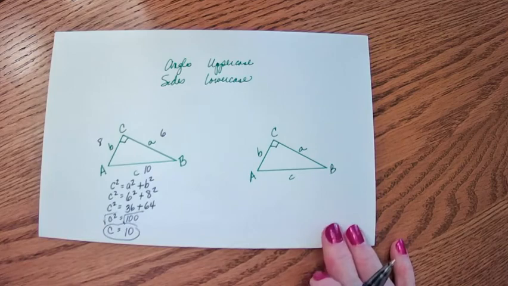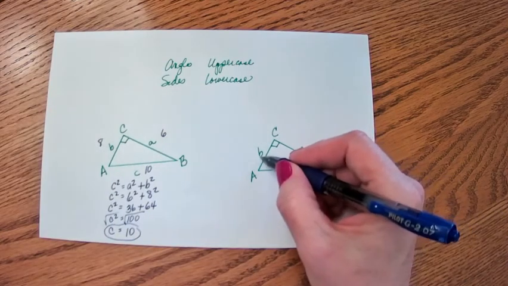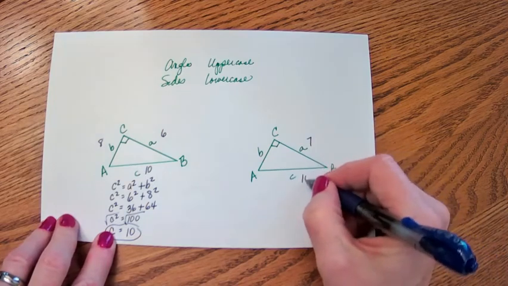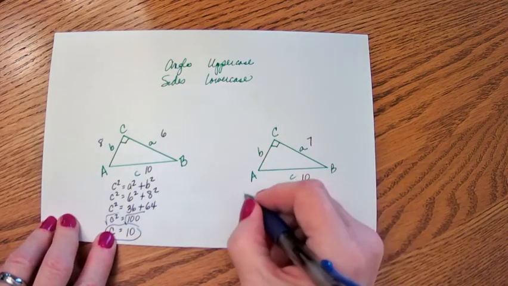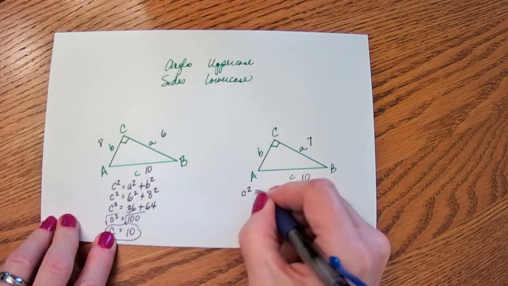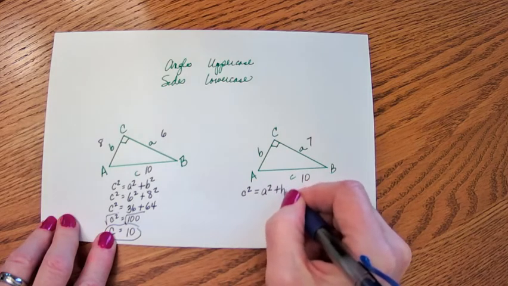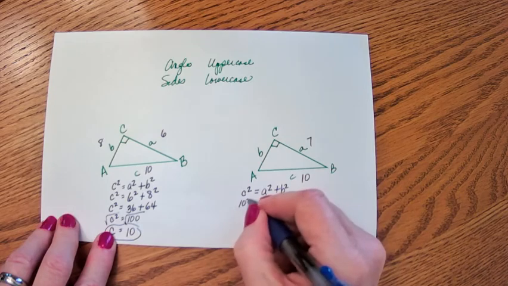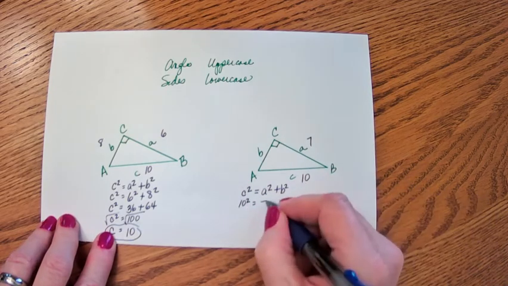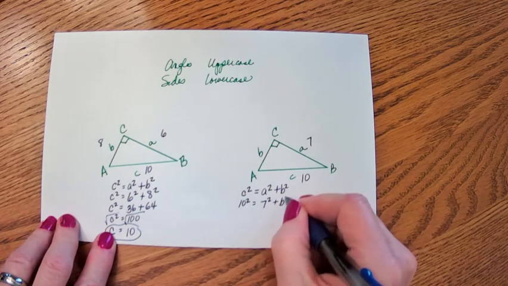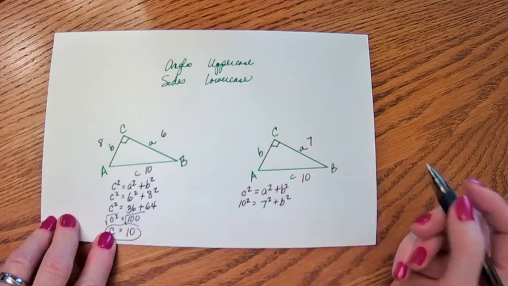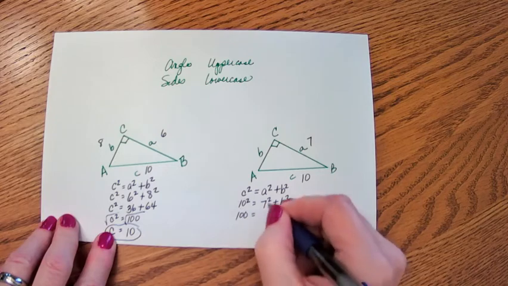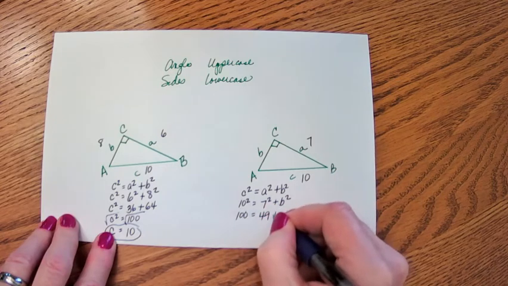But our second scenario, they wanted us to find B if A was 7 and C was 10. So it's still true that C squared equals A squared plus B squared, but I'm going to plug 10 in for C and plug 7 in for A. Bring down the plus and the B squared. All right, 10 squared is 100. 7 squared is 49.